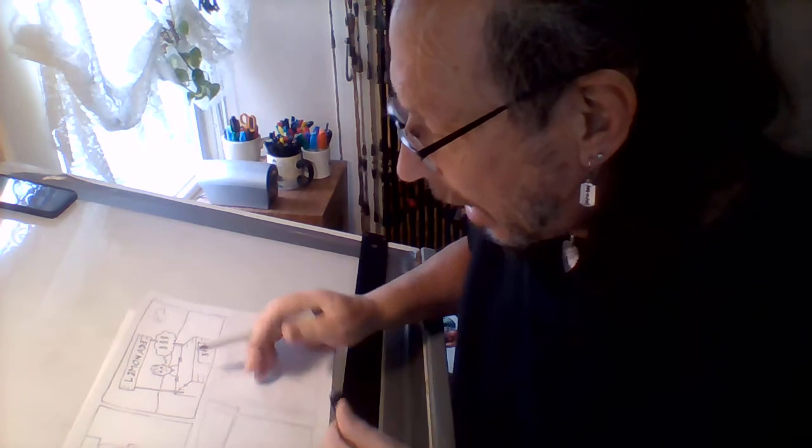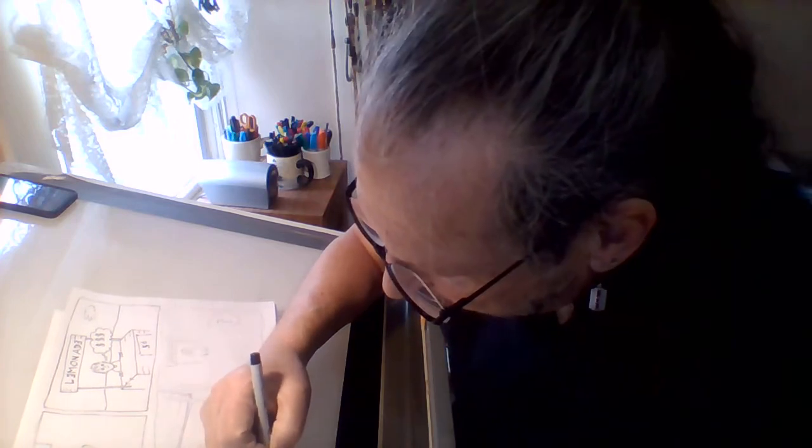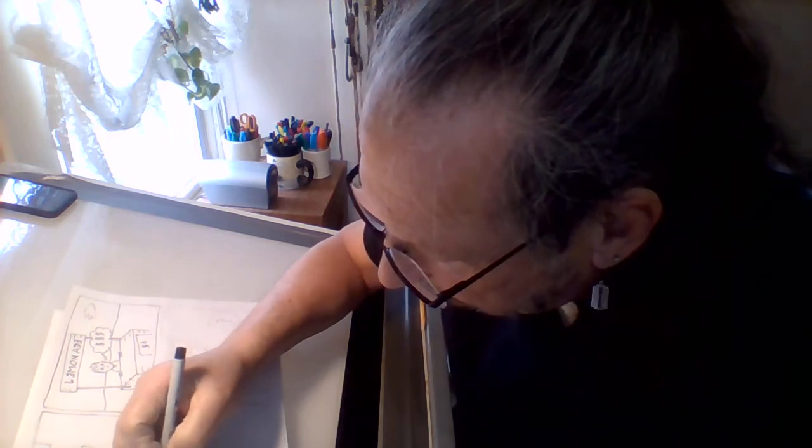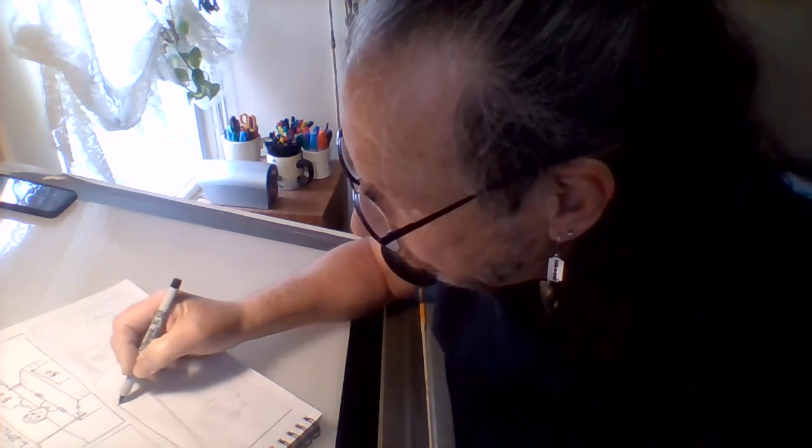Now, our next panel, because we always read from left to right, top to bottom. So that brings us to our next panel. I'm going to ink that in while I'm talking about this. He is looking across the street.